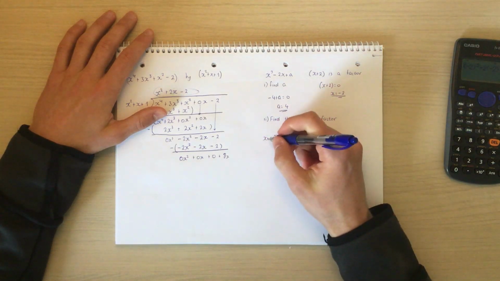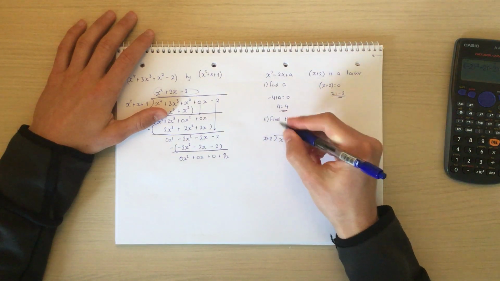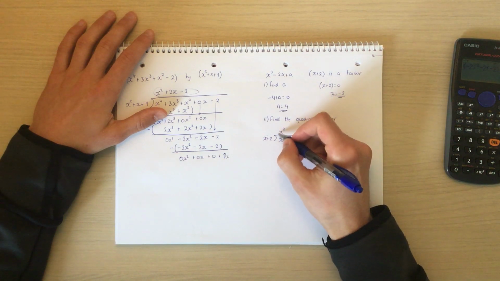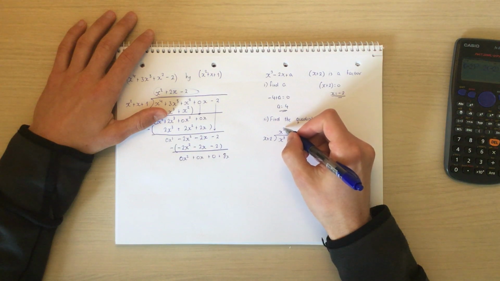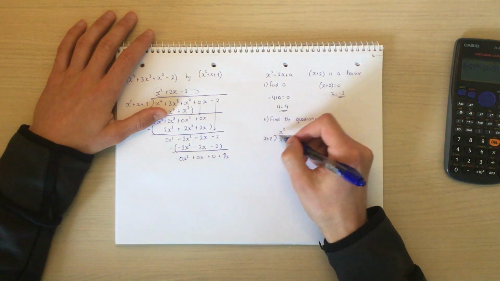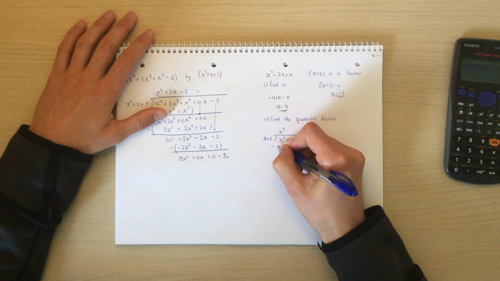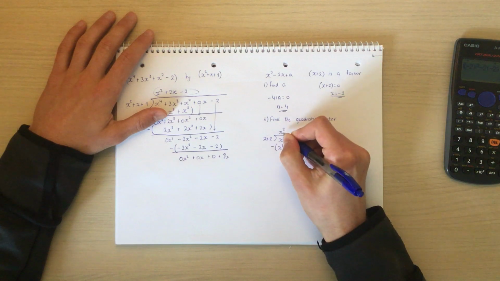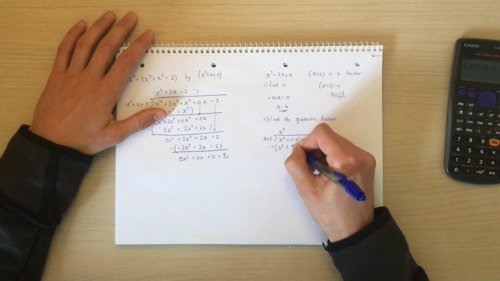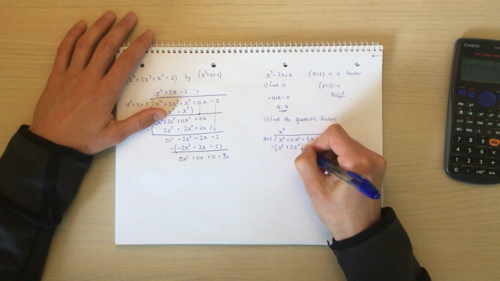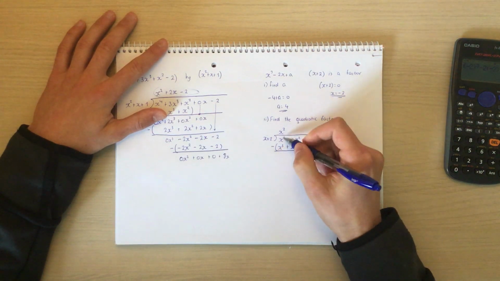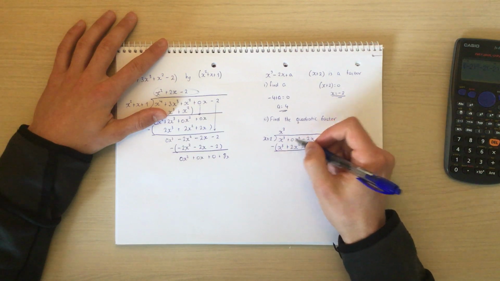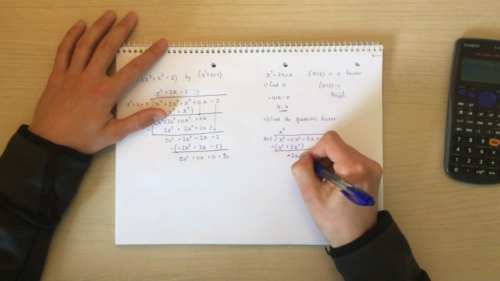So x cubed divided by x is just going to be x squared. That's the first step. The second step is we multiply this quotient by our divisor, and we subtract it. So x squared times x is x cubed, and x squared times 2 is 2x squared, so it's plus 2x squared. Then we subtract that. So x cubed minus x cubed is 0x cubed, and 0x squared minus 2x squared is negative 2x squared.